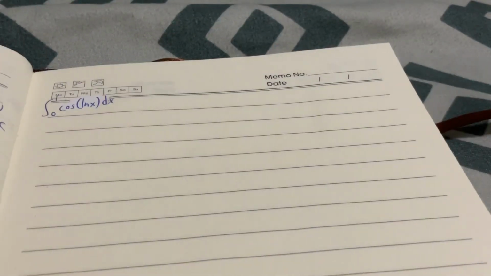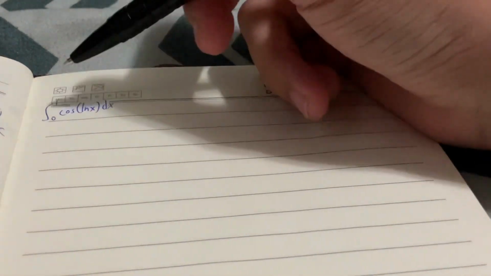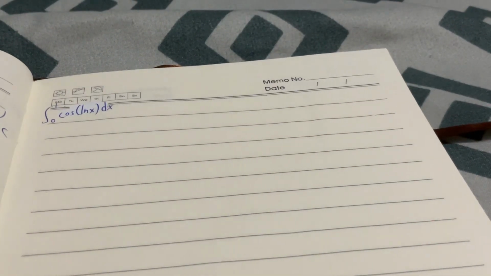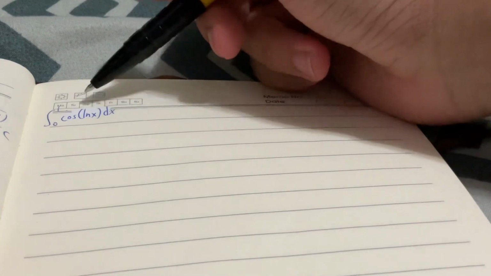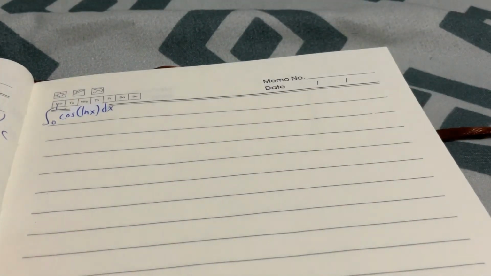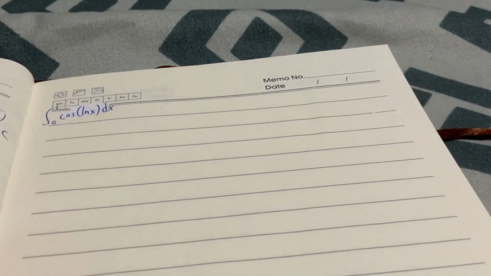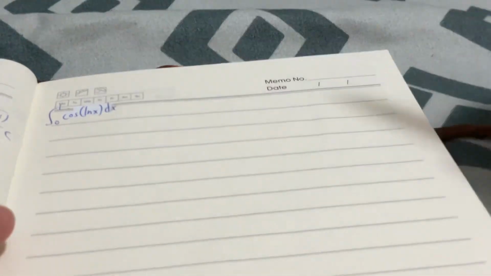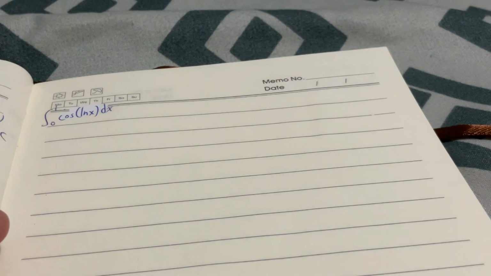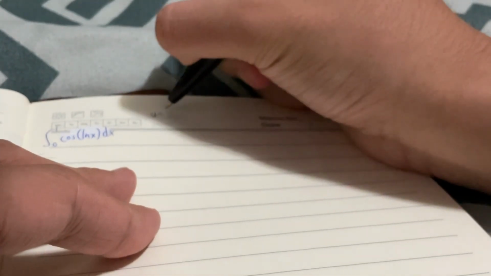Welcome to Mathematics. Today we're gonna do the integral of cosine of Ln(x) from 0 to 1. And you know, cosine of Ln(x), sine of Ln(x), they can be integrated, right? But we're gonna use our u-substitution. This is the first way to do this integral, and we let u equal Ln(x) like that.